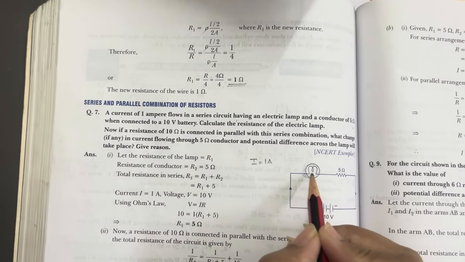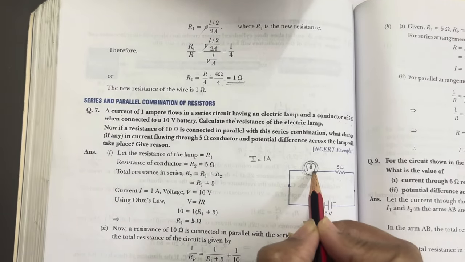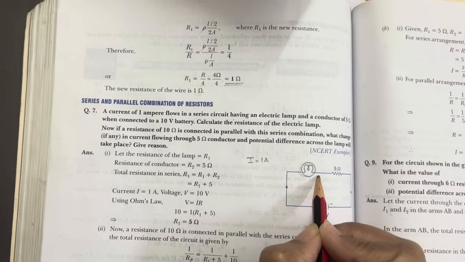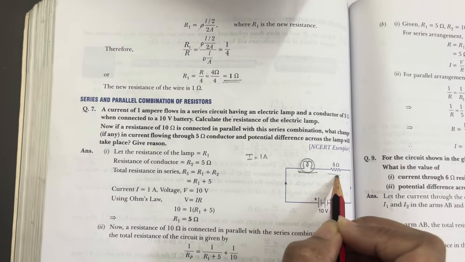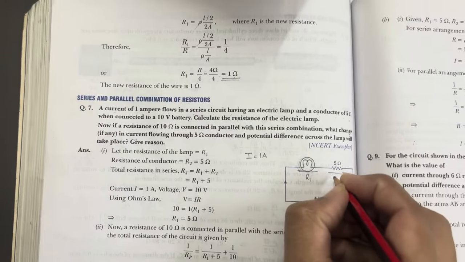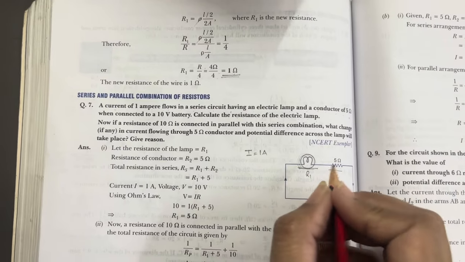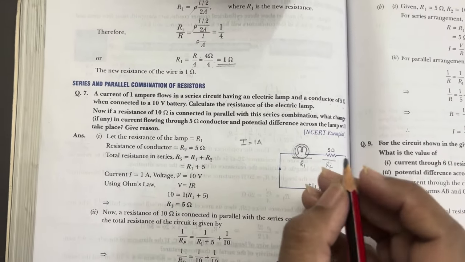The electric lamp will also have a resistance, is what we are seeing. So this is resistance and this is resistance. They both are in series. So this is R1 and R2. R1 plus R2 will be the total resistance in the circuit.